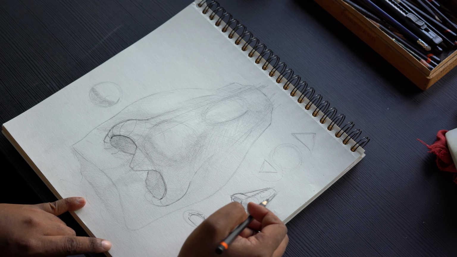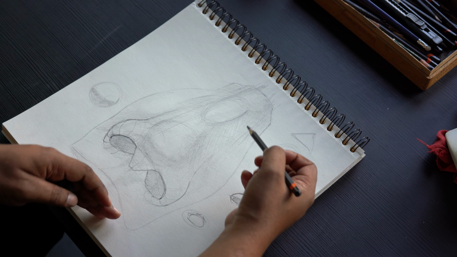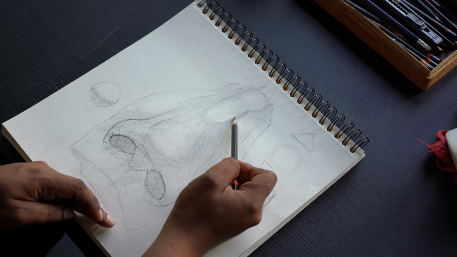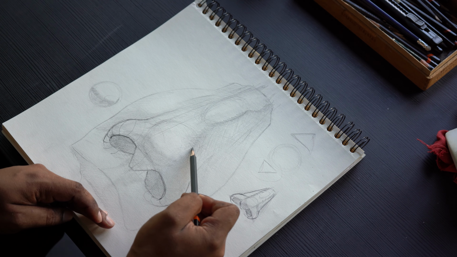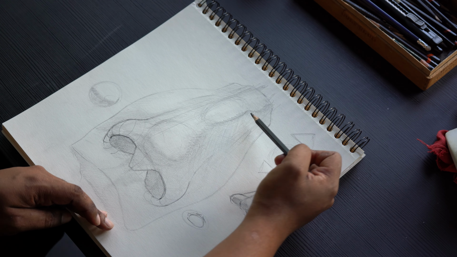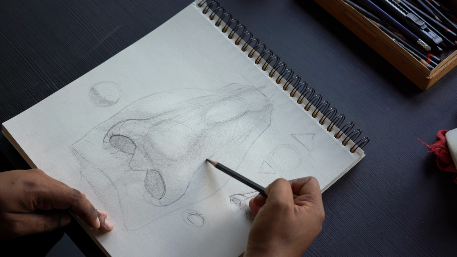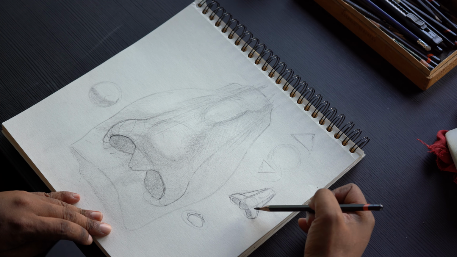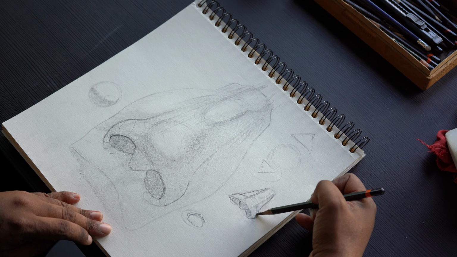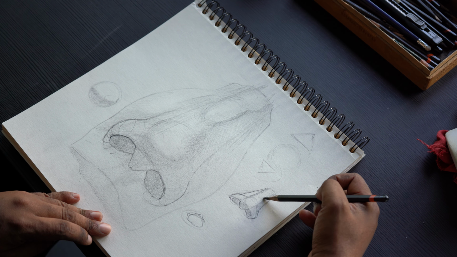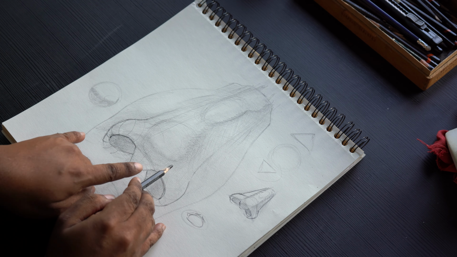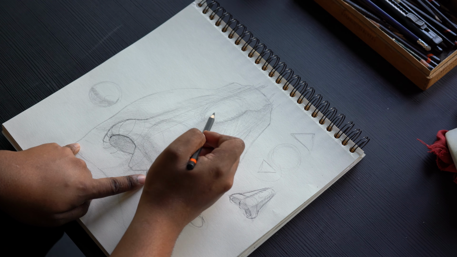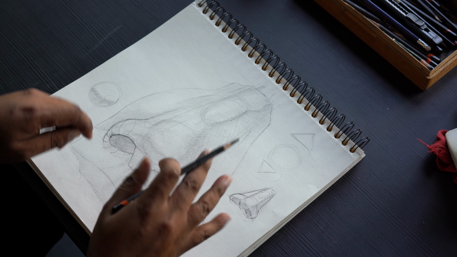So what I often do, let's say if the lighting's coming from this way, I have a really dark shadow line here. So now I will make sure that this side is in shadow. As you move further up this triangle, again, we're going to encounter not one, but two round forms.